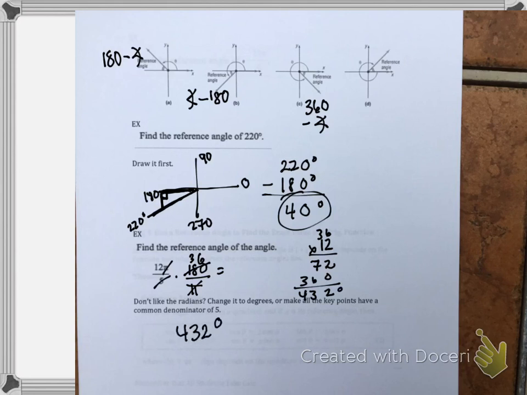Where is it? Well, I know it's well past 360. So let's go ahead and subtract off 360 from that. And when I do that, I get 72 degrees. 72 degrees is in quadrant 1. Okay, I'm good because that is an angle less than 90 degrees and it's a reference angle.